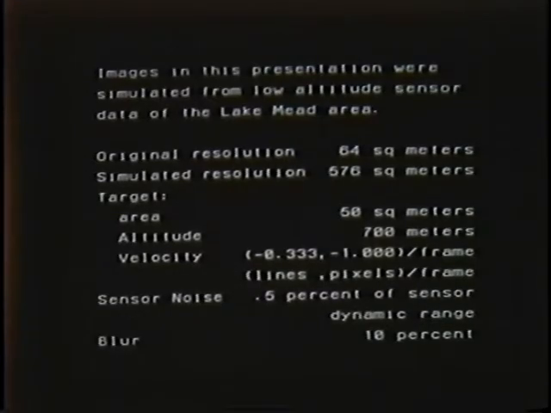Lastly, random Gaussian noise was added to model flaws in the sensor. If you look closely, you can see that the pixels in these images seem to be twinkling. In real images, this is caused by electronic instability in the sensor. The specifics of the simulations are shown on this chart.